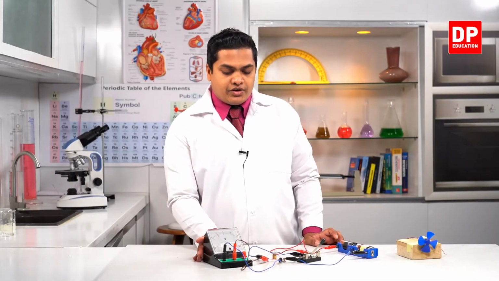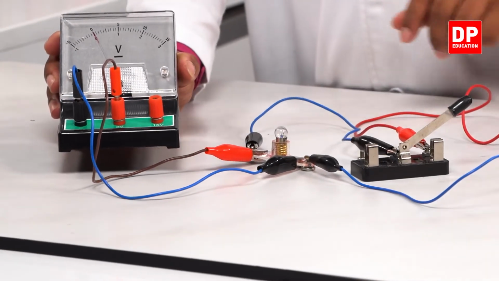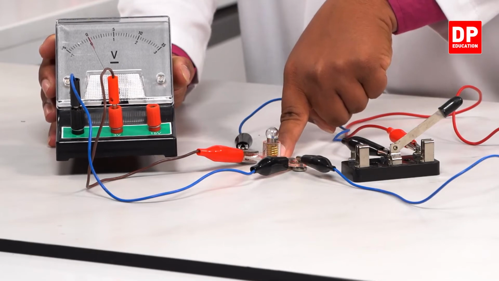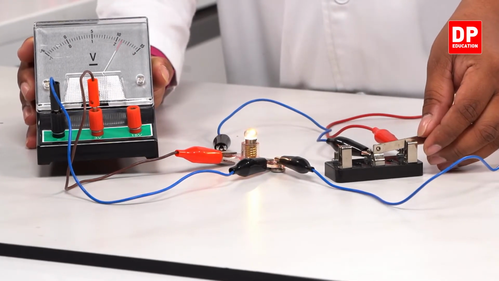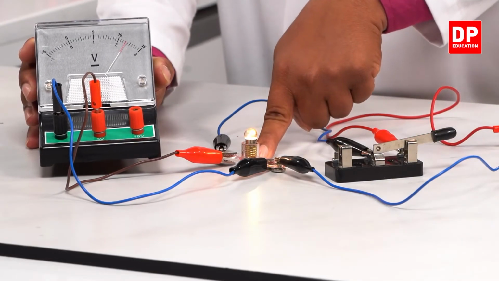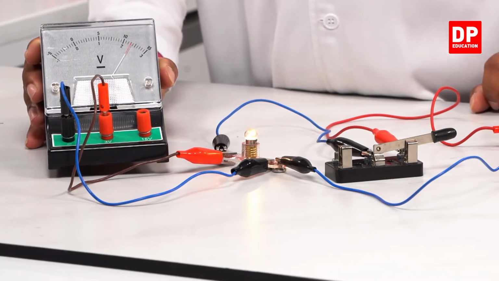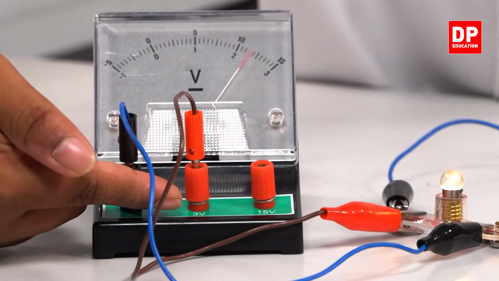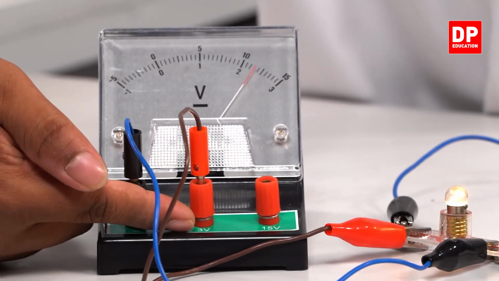Now I'm going to turn on the switch and let's see how much voltage can be obtained from this circuit, or how much voltage is flowing through this bulb. I'm going to turn on and let's see. The bulb lighted up. So we'll see the reading here. Once again, children, now I have plugged this terminal to the 3 volt scale.